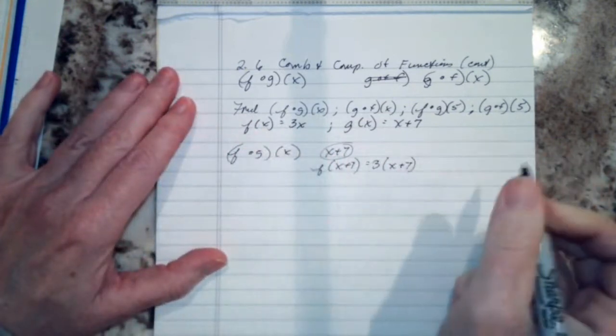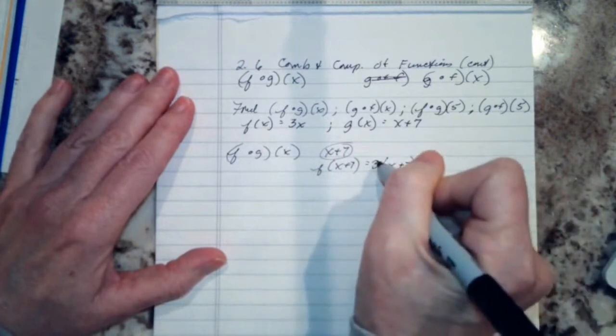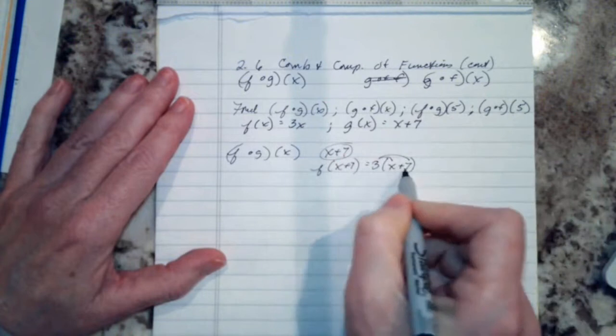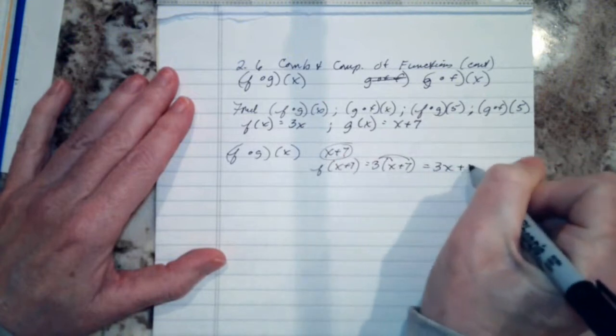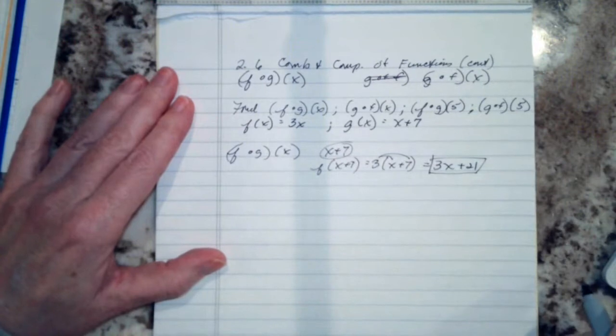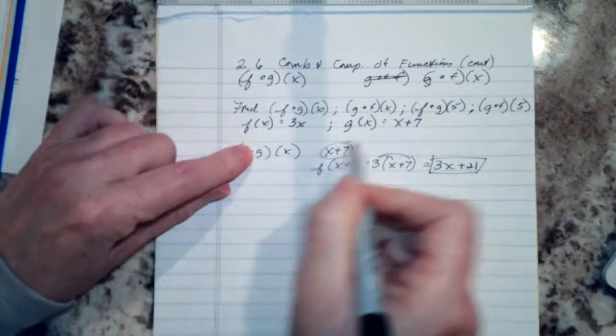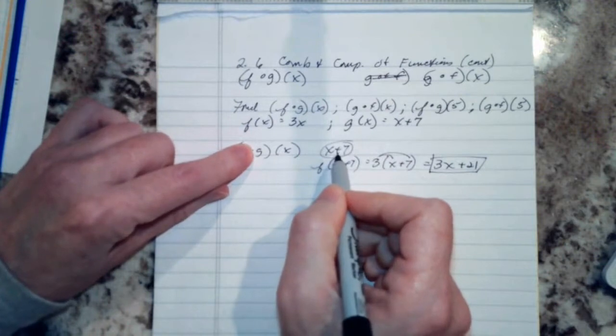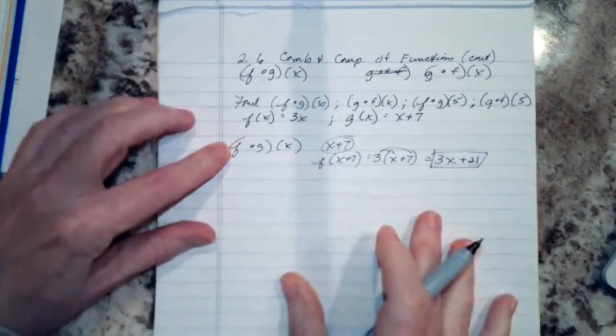And then here's where some of you really had a struggle on the test. It ain't just 3x plus 7, it's 3x plus 21. You've got to distribute that 3. So 3x plus 21 is what they're looking for there. Okay, so we started with g of x, just go grab it, x plus 7, and then back up and put that piece into f.